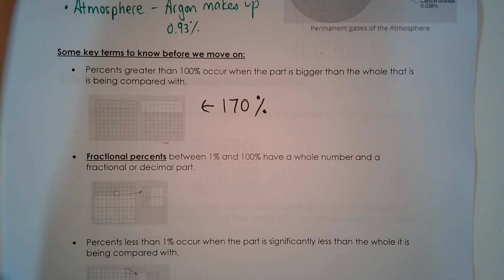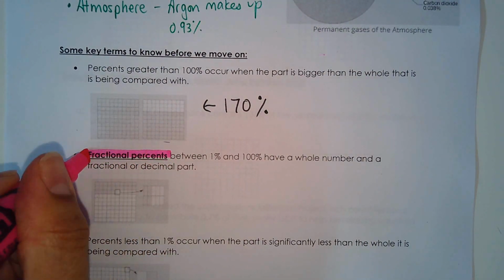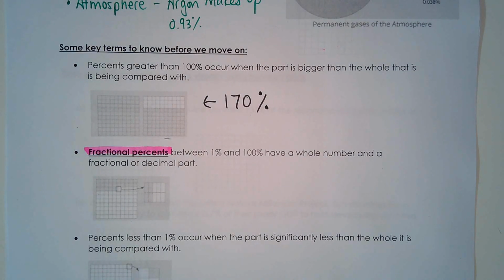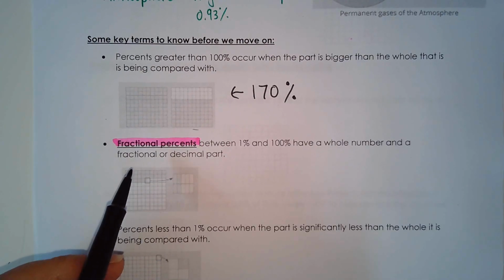Okay, a very, very important term, fractional percents. They occur between 1% and 100%, and basically they have a whole number and a fractional or decimal part. So let's take a look here at this example.